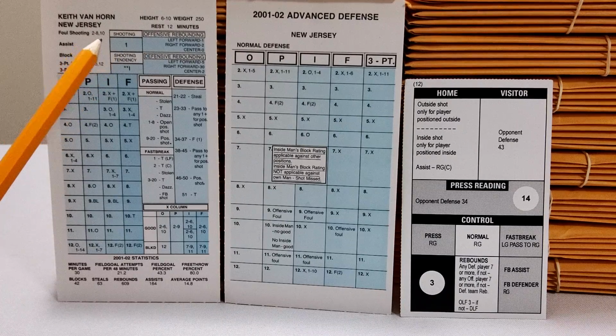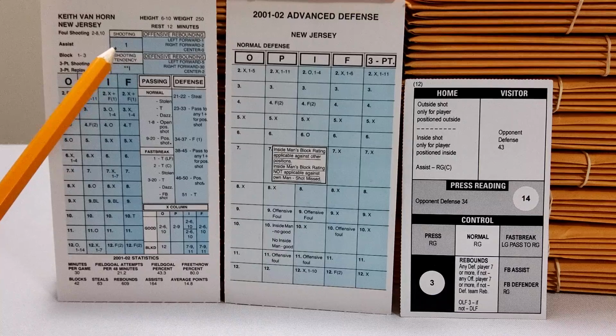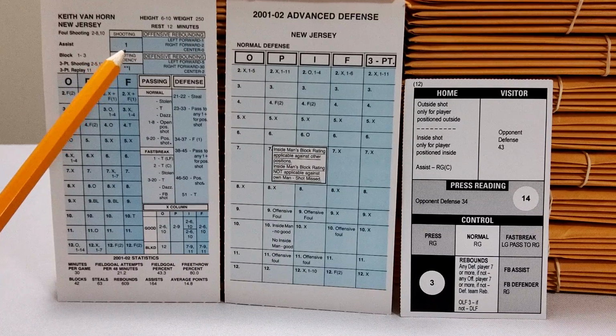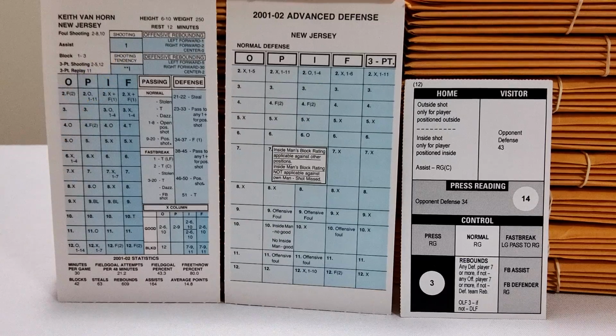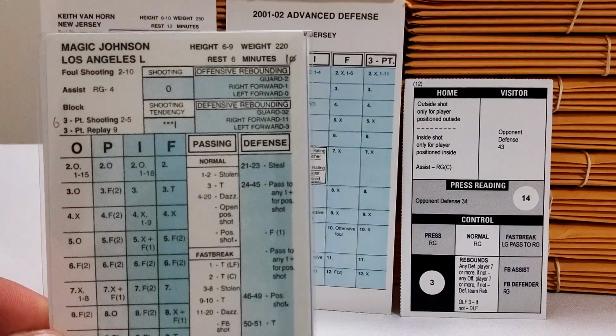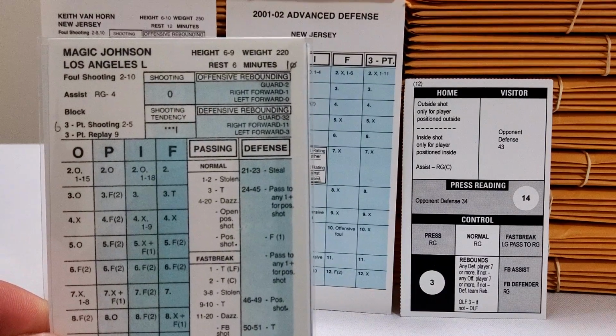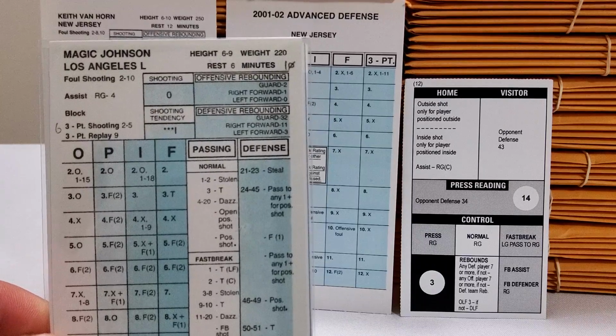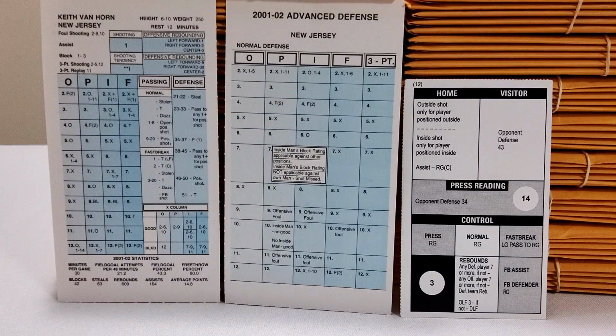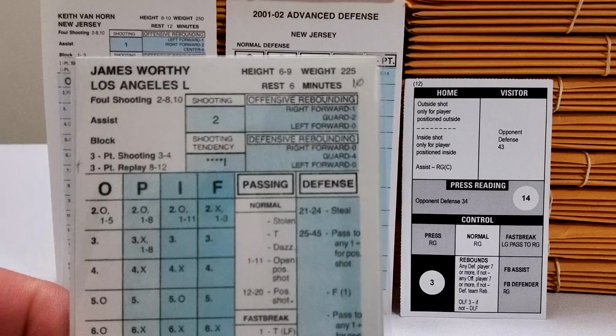Keith Van Horn is a 1. So he takes shots, but not as much as Michael Jordan, let's say. So you'll see 3, 2, 1, 0. I'll give you a 0 card real quick. Where's Magic? As you can see, Magic Johnson is a 0 right there at the top. He doesn't take shots as much as, let's say, a James Worthy would. James Worthy, as you can see here, on that team is a 2.